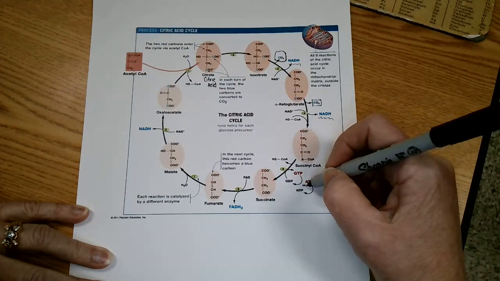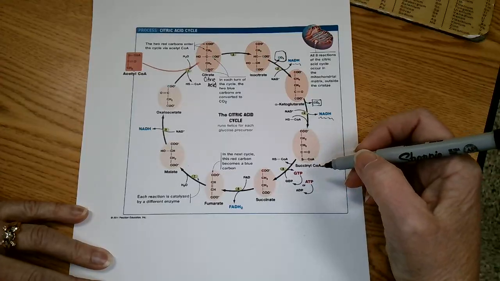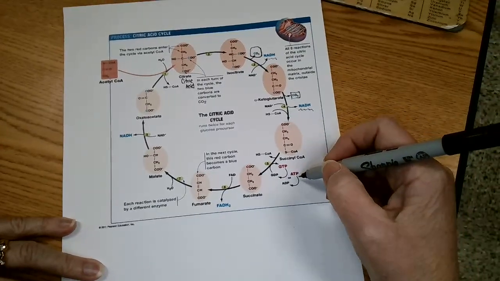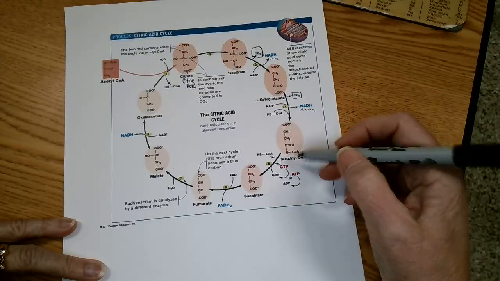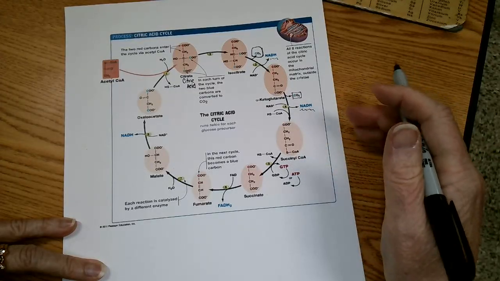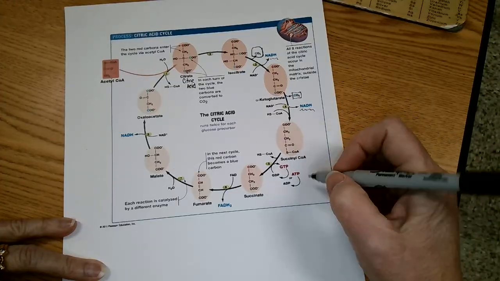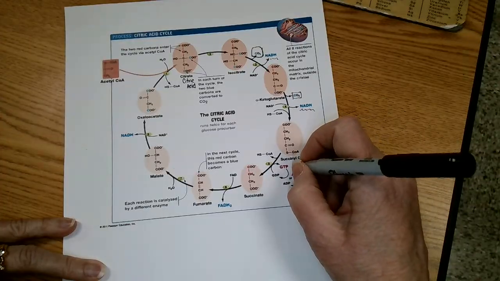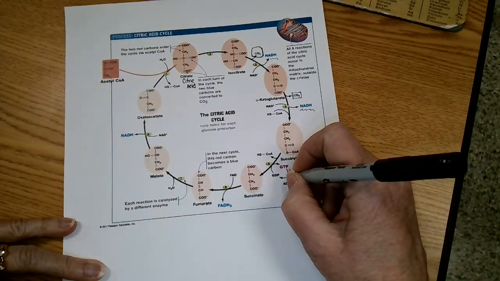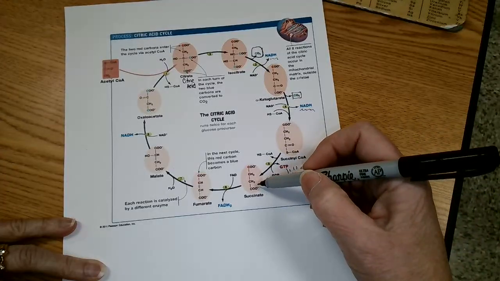Well, look at what happens here. A little ATP is formed. Don't worry about the GTP. Okay, ATP is adenosine triphosphate. GTP is guanine triphosphate. Not a big deal. Don't worry about it. It's very similar to ATP. We're not going to stress about this. But we get ATP out of this. Yay! We get ATP out of this. And now we're down to succinic acid.